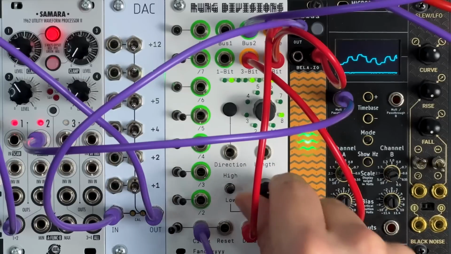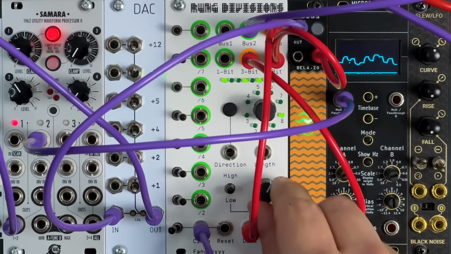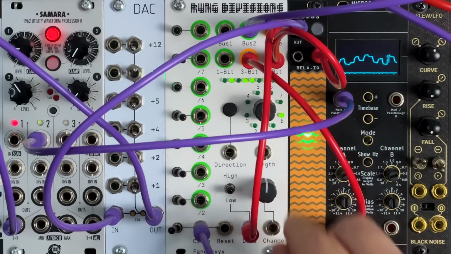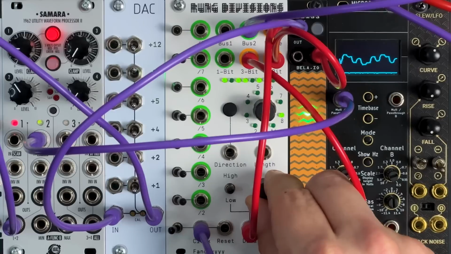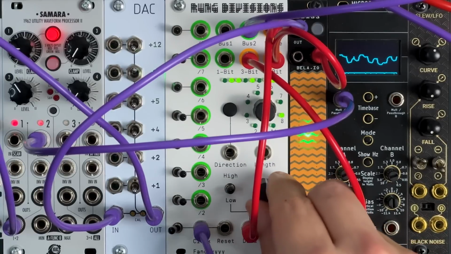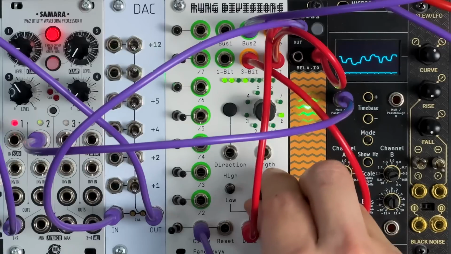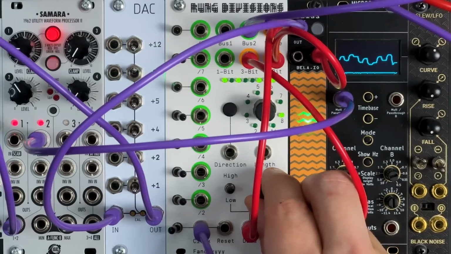And if we bring down the chance control, we can start to introduce the chance that one of these bits will randomly flip and change up the pattern a bit. So it's always pot luck as to what you're going to get here, but let's see. The noise feeding the data input just for randomness.